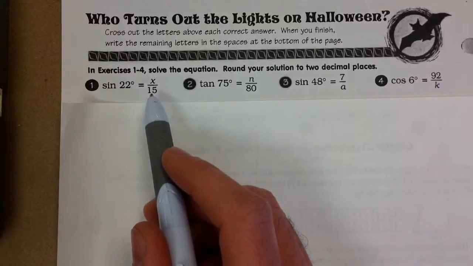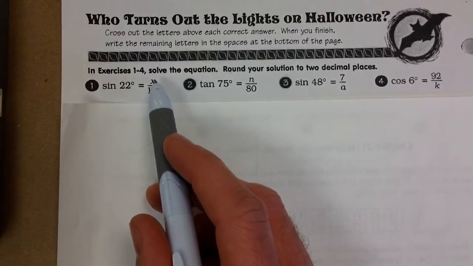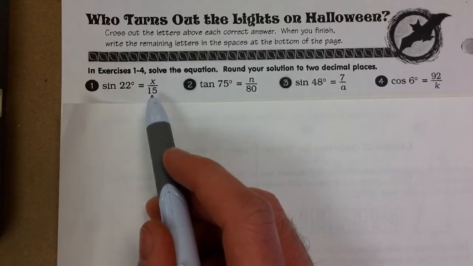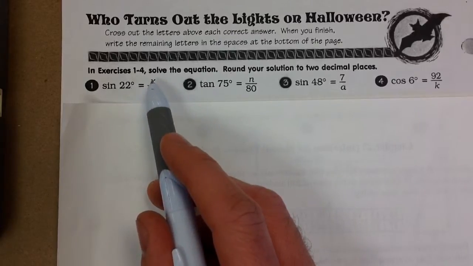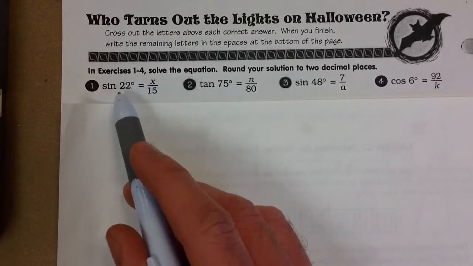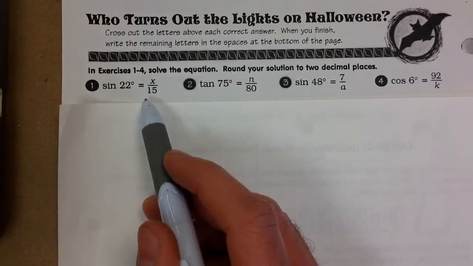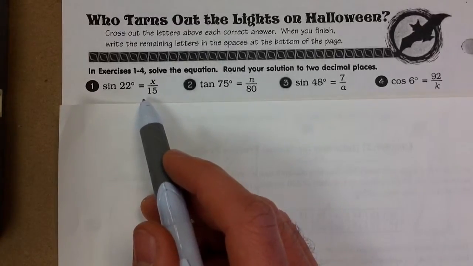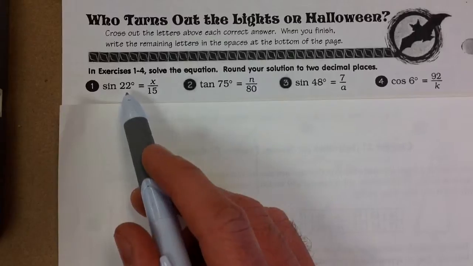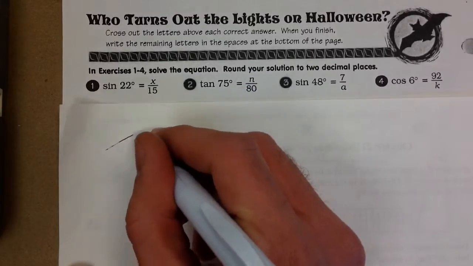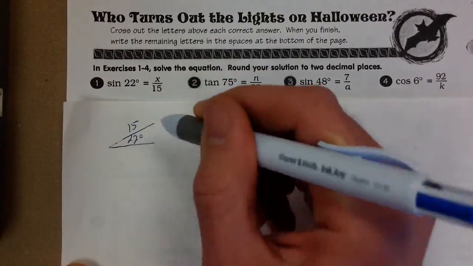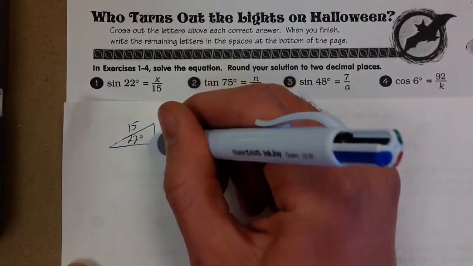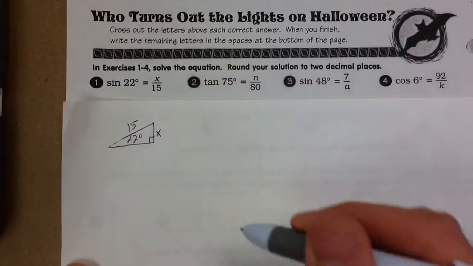In this case here, what we're doing is we're solving for an unknown opposite side, given that we know a hypotenuse and that we know the angle that's opposite that opposite side. We just want to do some algebra here, though. So back in the day, people used to have to do this very manually, like take out a protractor, measure 22 degrees, make the hypotenuse equal to 15 units, and then use a ruler to figure out what that is.